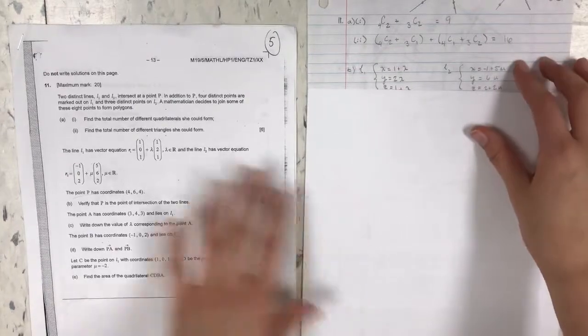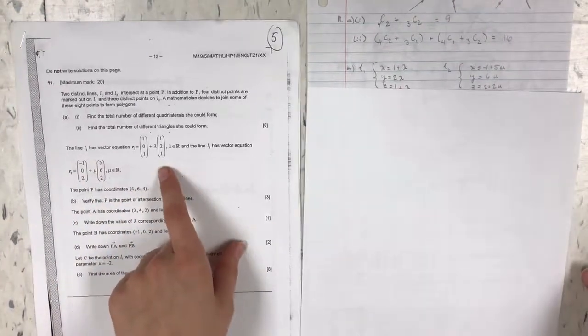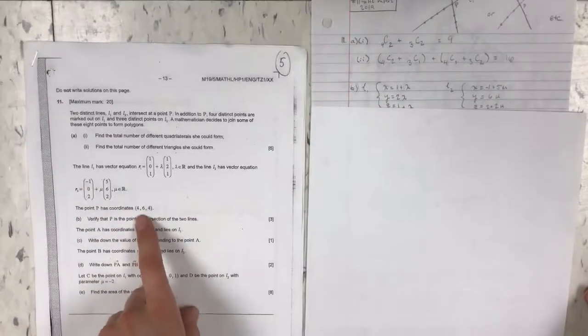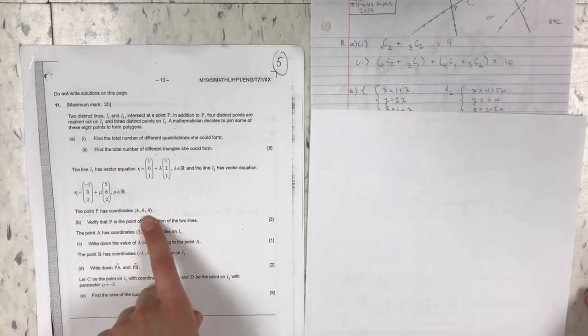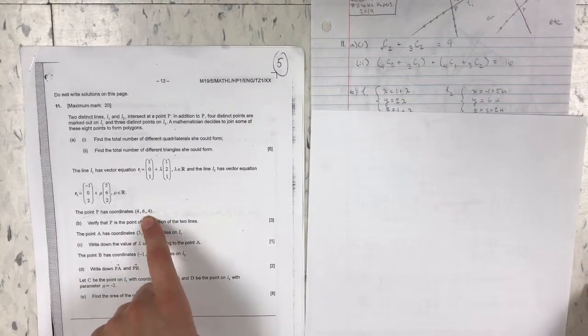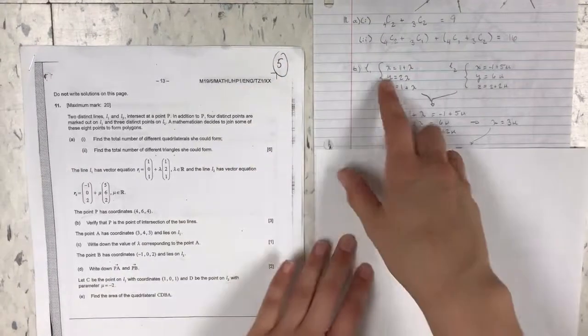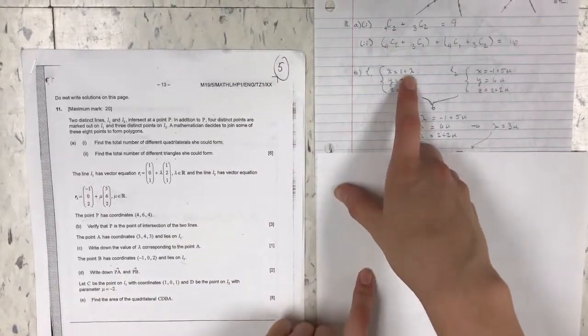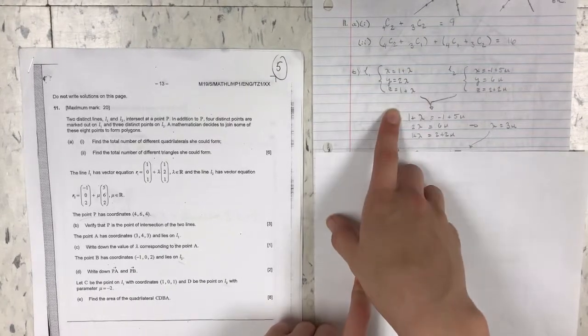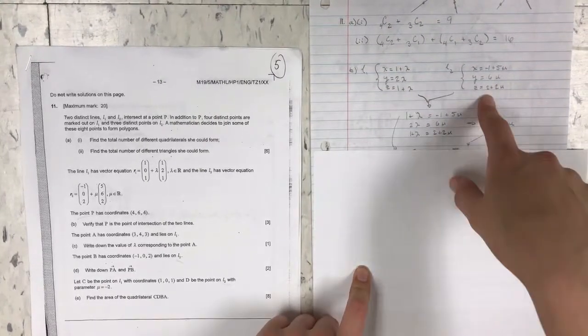So for part B, it gives you the vector equations of the lines, and you have to verify that the point P is where they intersect. It gives you the coordinate for point P. So we put these in their coordinate form here. So we have x equals 1 plus lambda and so on for L1, and then L2 is very similar.